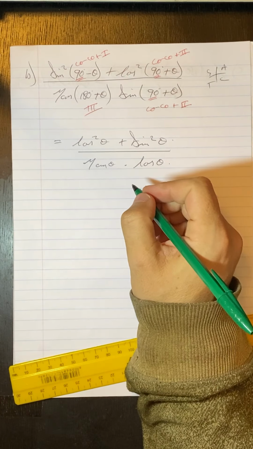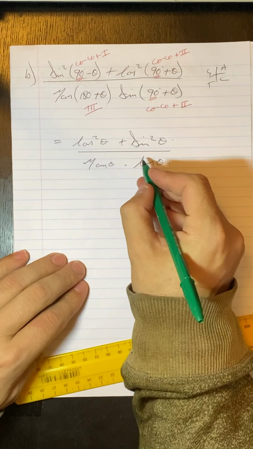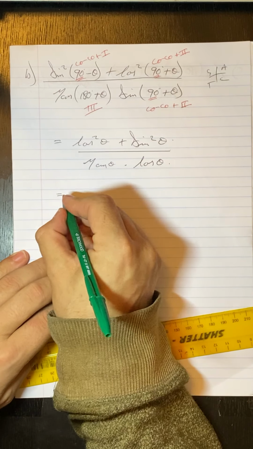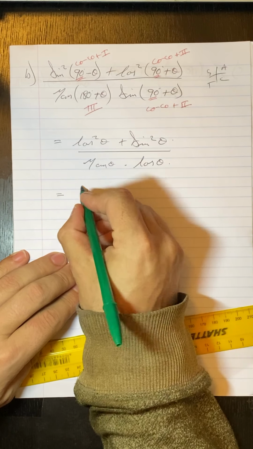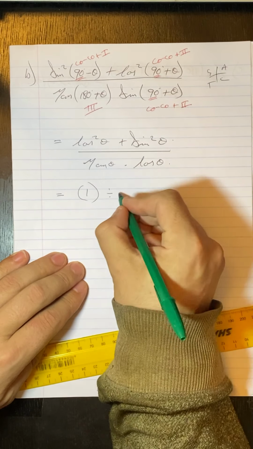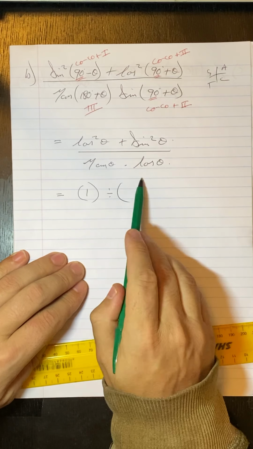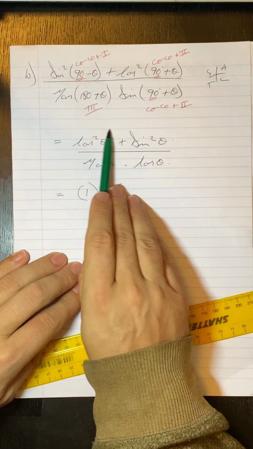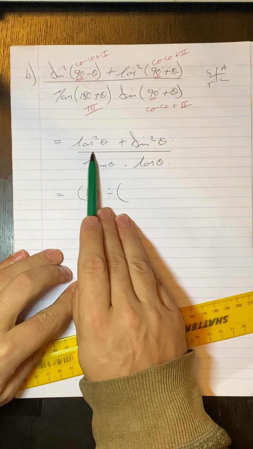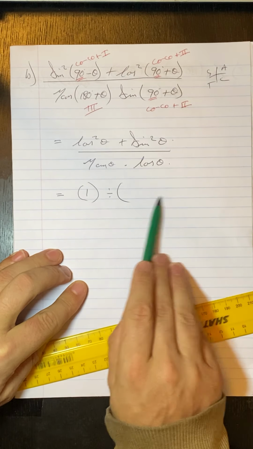Okay, so at the top we have an identity. This is going to be cos squared plus sine squared, which is 1, divided by, and the reason why I'm doing this, grade 11s, is because this is going to be a fraction. So I'm taking the top, which is that, divided by the bottom.